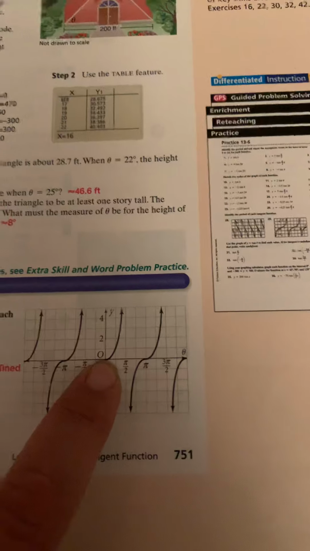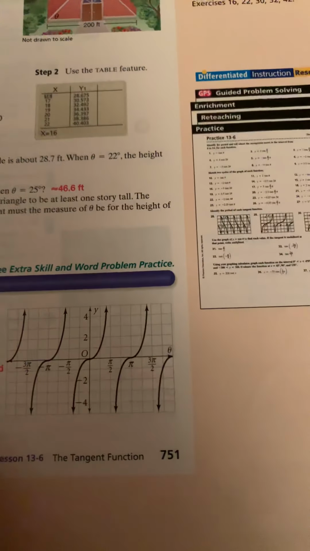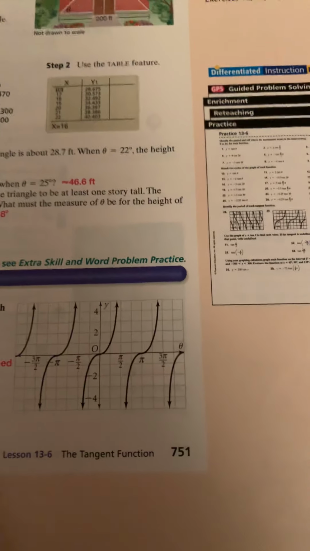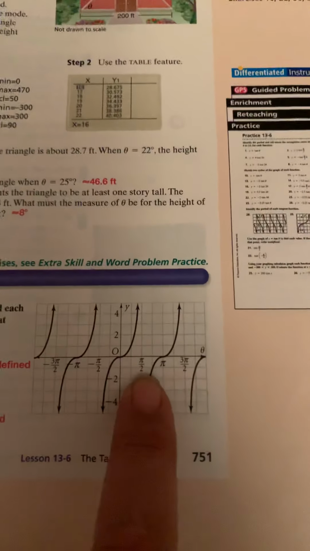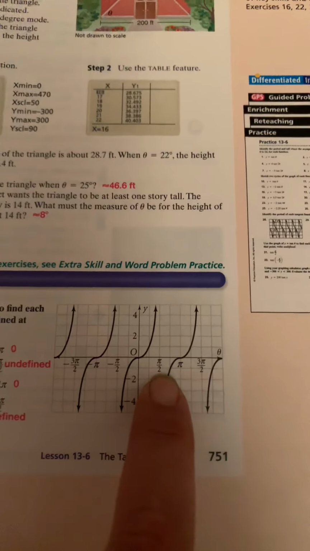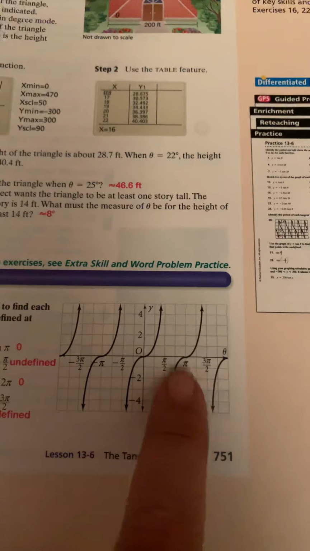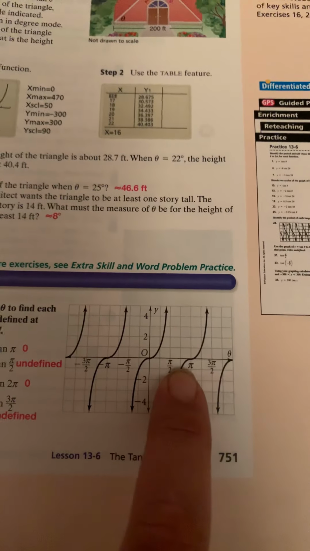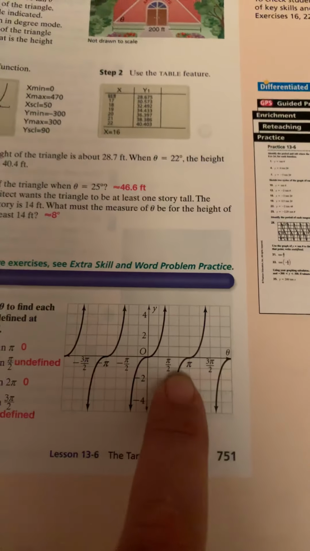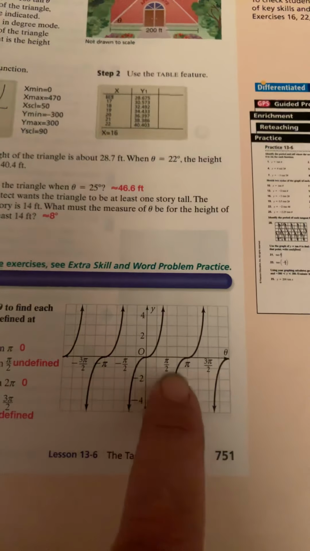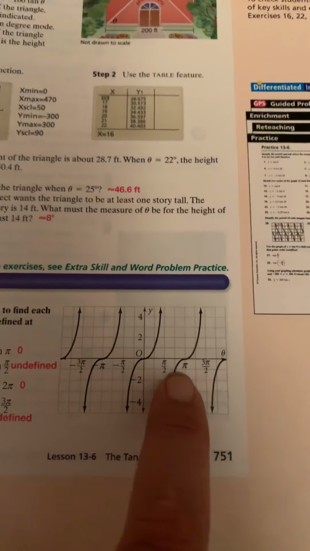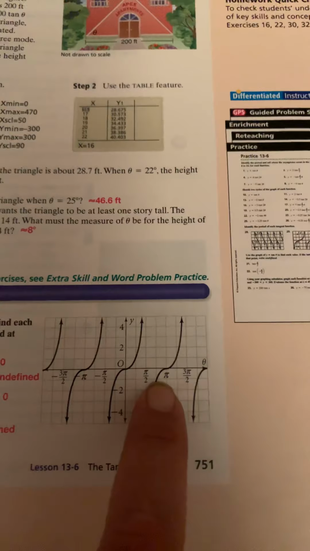So my answer is 0. On number 3, it wants tangent of 3/4 pi. Well, if this is pi halves, which is 1/2 pi, and this is pi, 3/4 is in between it. Well, at 3/4, if we're going directly in between it, where is that hitting right there? -1. So my answer would be -1.